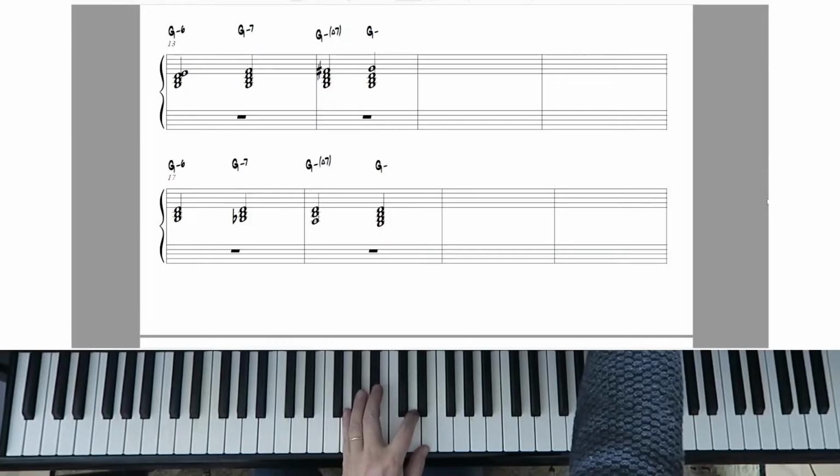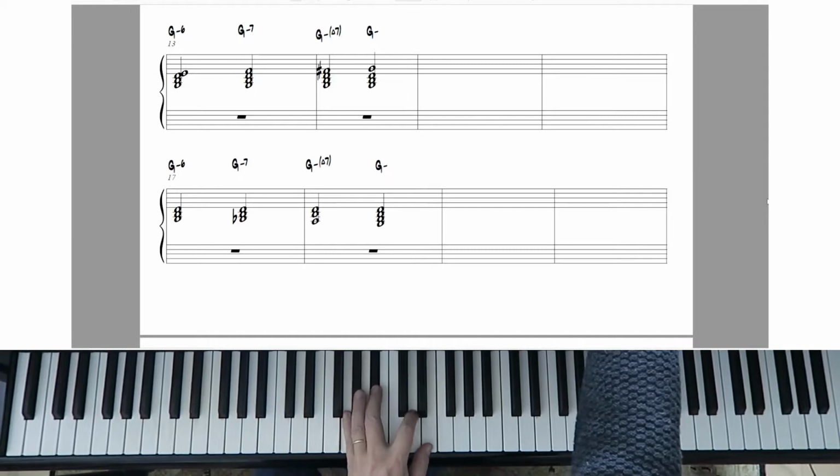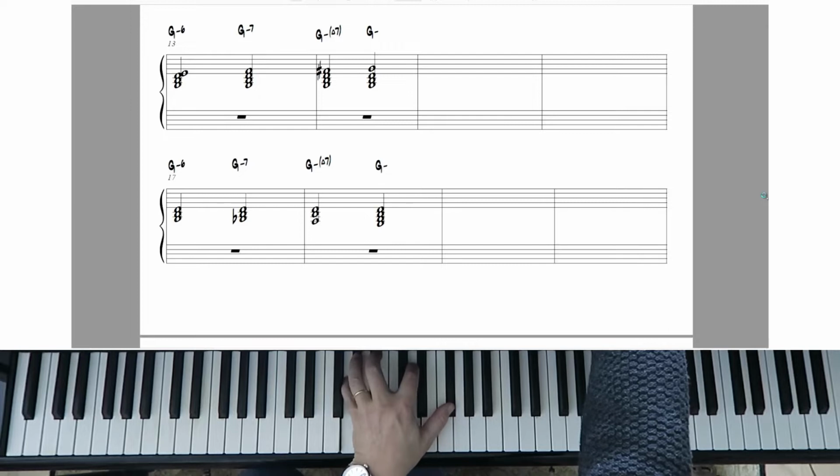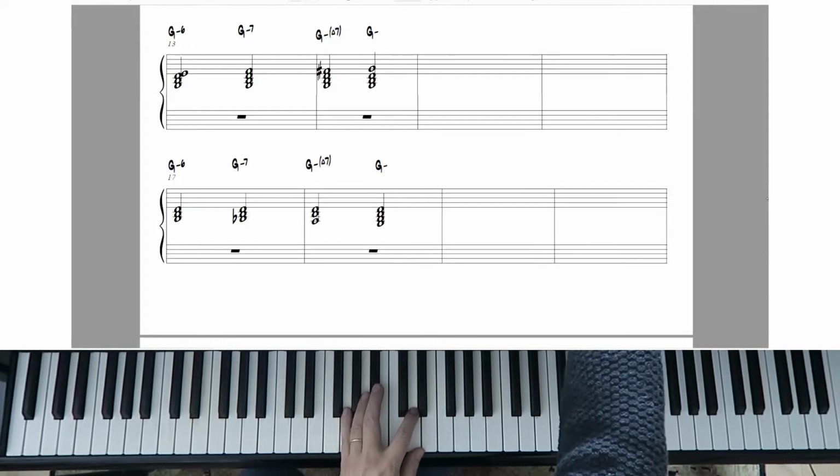We're going to start with minor chords. So for minor chords, the 6th is available, and then the 7th, and then the major 7th, and then the root. So the notes that are available, again, are the 6th, the 7th, major 7th, and the root.